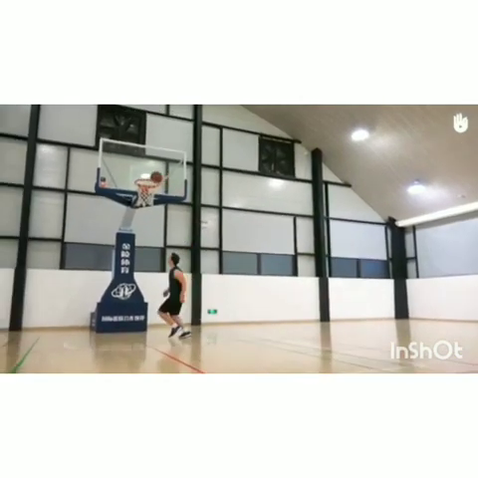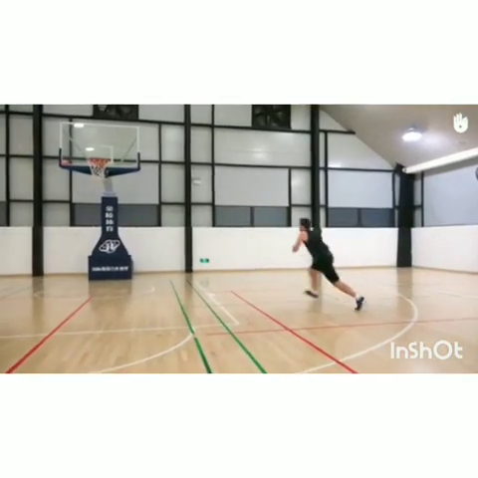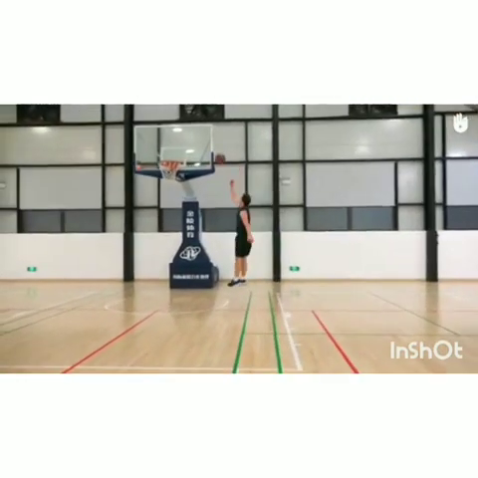The traveling rule can be tricky to get used to initially, but it will quickly become natural and you won't even have to think about it. Over to you.